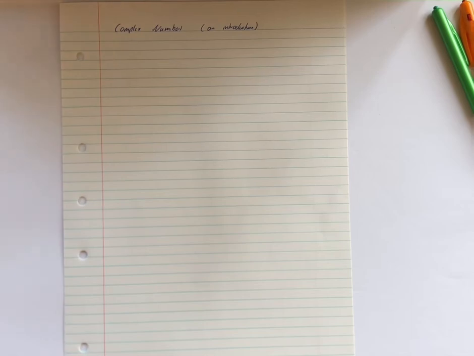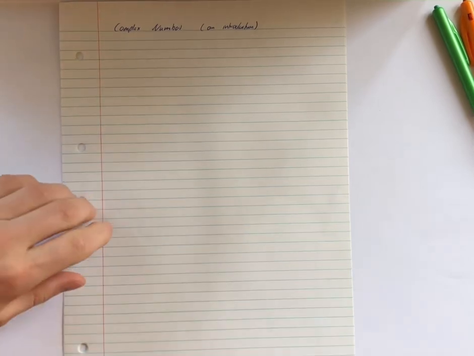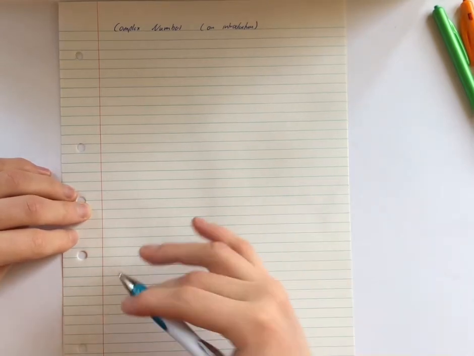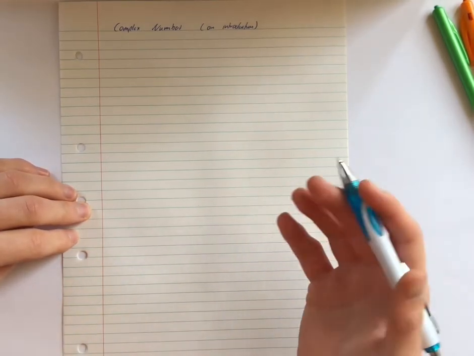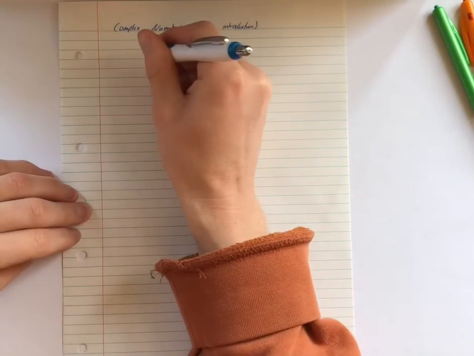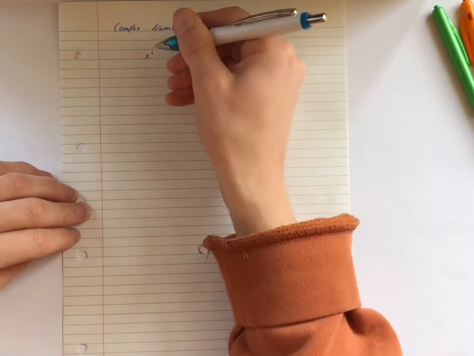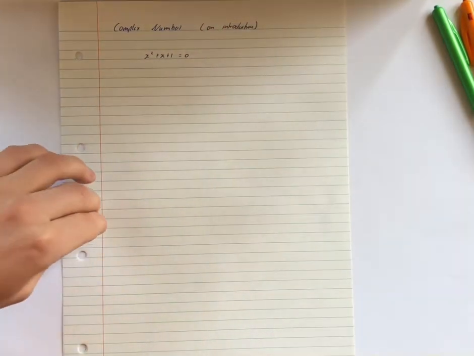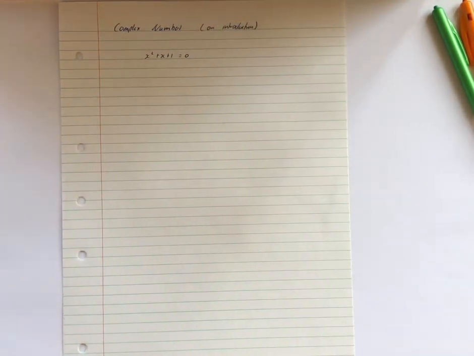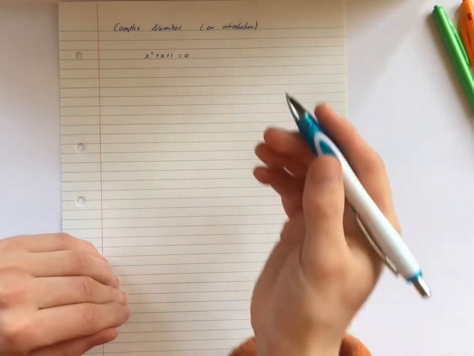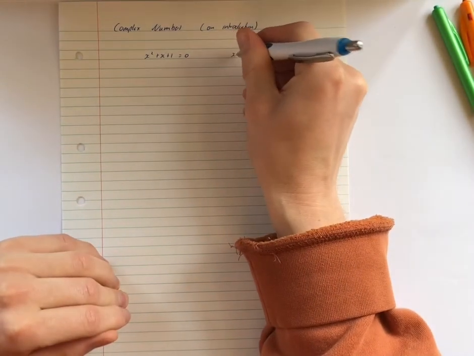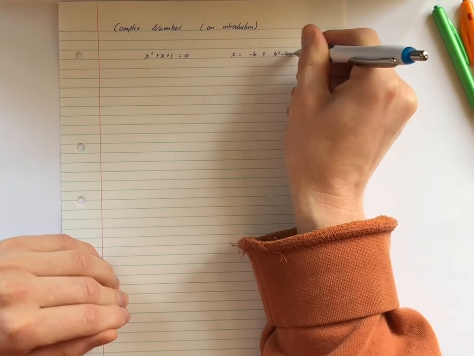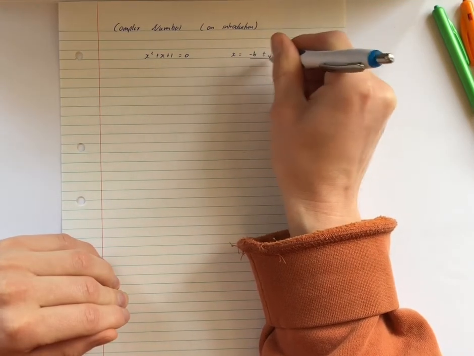Complex numbers. Okay, I think the first time that you probably get an understanding or hear about non-real numbers is when you're trying to solve something of the form x squared plus x plus 1 equals 0. So if you were to solve this, obviously you can't factorize, you would have to go and use the quadratic formula. x is negative b plus or minus the square root of b squared minus 4ac, all over 2a.